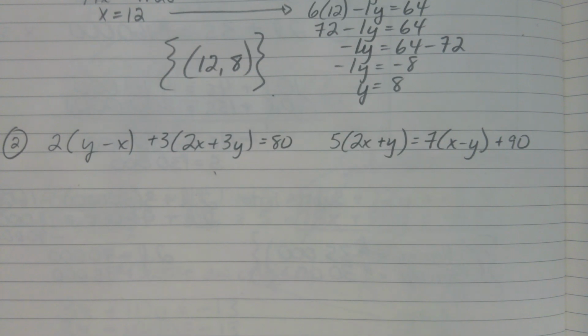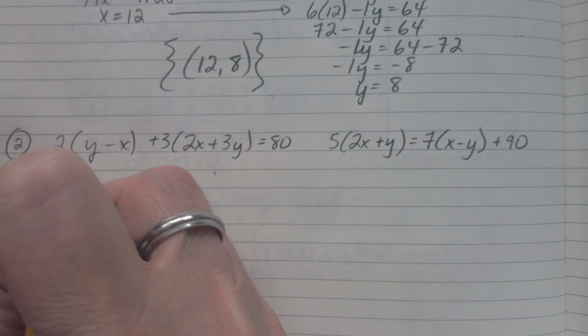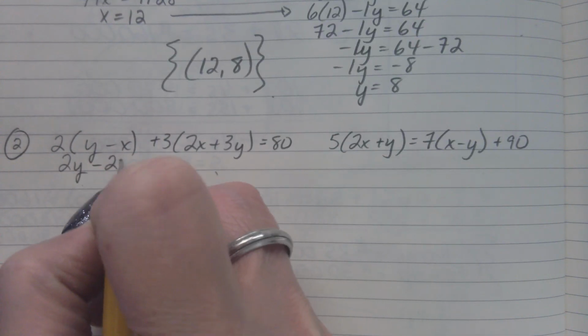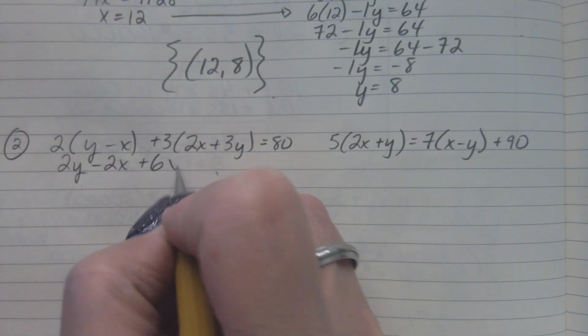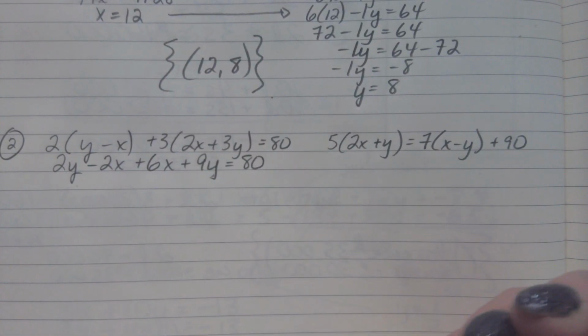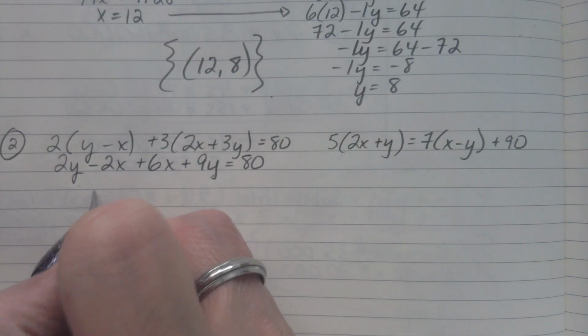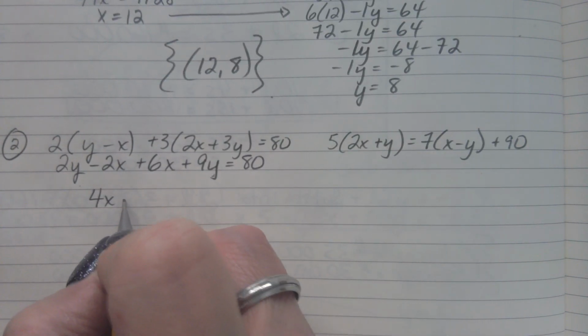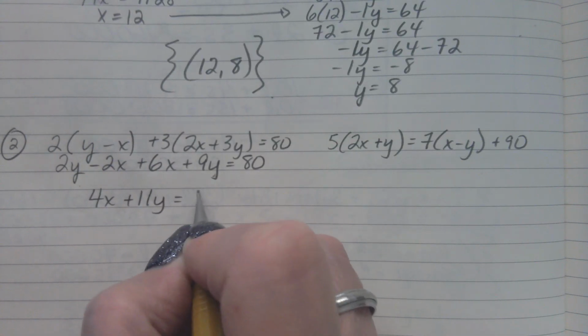Okay, so question number 1 had fractions, question number 2 has brackets. No, there's no fractions. And then example number 3 will be a combination of brackets and fractions. So this one, distribute through your brackets. 2y minus 2x plus 6x plus 9y equal to 80. So we get a 4x plus an 11y equal to an 80.